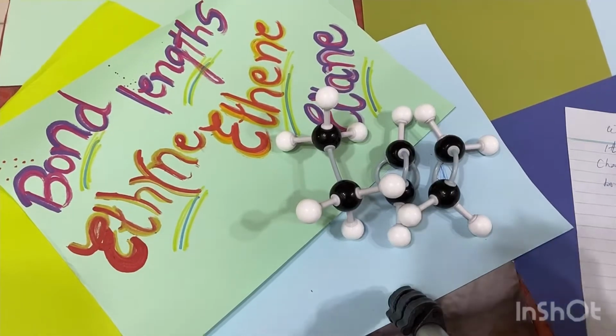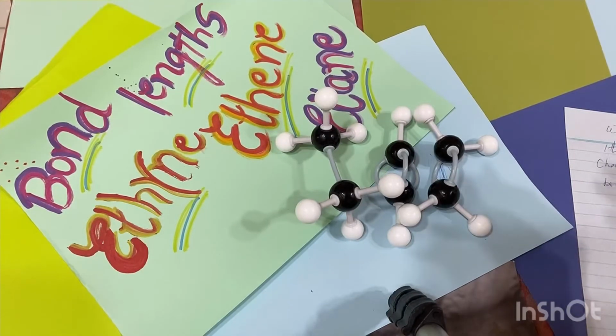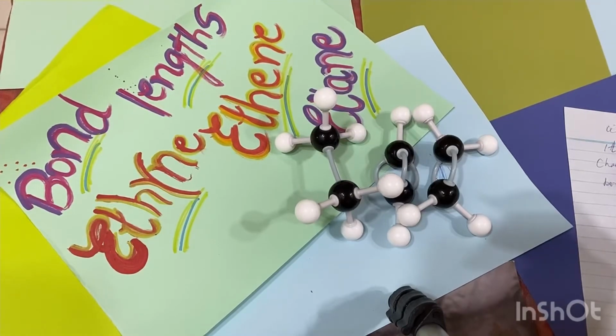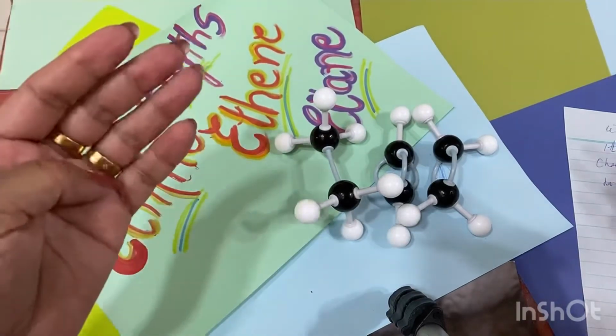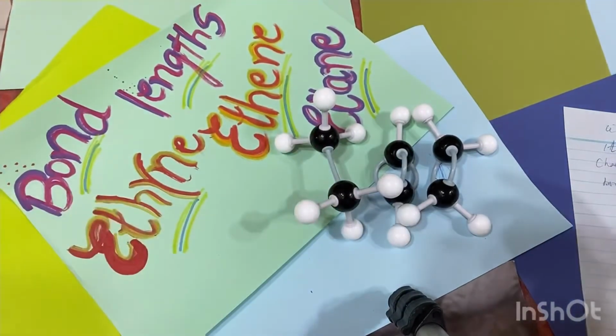Now when you hybridize 3 p orbitals with one s orbital, what are you going to get? You are going to get 4 sp3 orbitals. Whereas when you hybridize 2 p orbitals with 1 s orbital, you will get 3 sp2 orbitals. Whereas when you hybridize only 1 p orbital with 1 s orbital, you will yield 2 sp orbitals. Now this was something about the hybridizations and the orbitals, how you hybridize the orbitals and what you're going to get in the end.